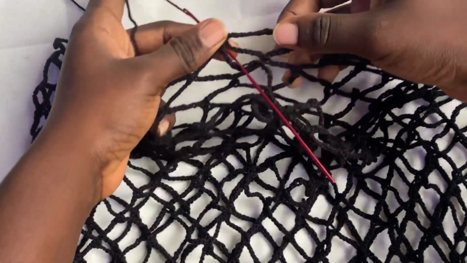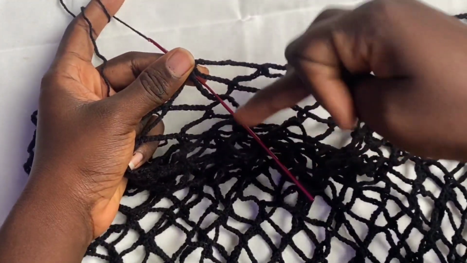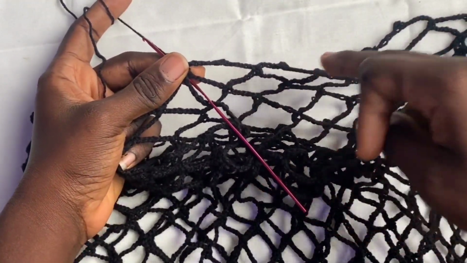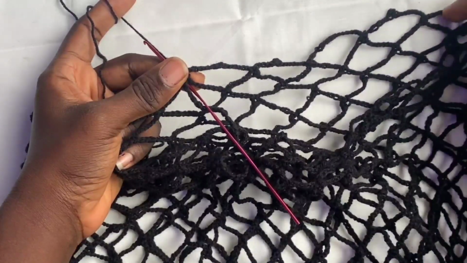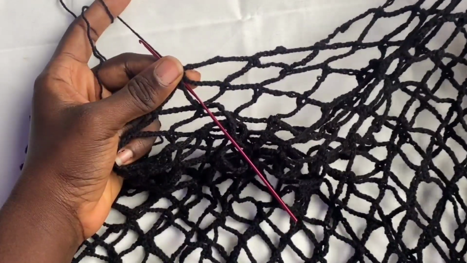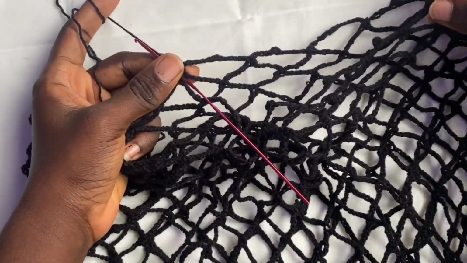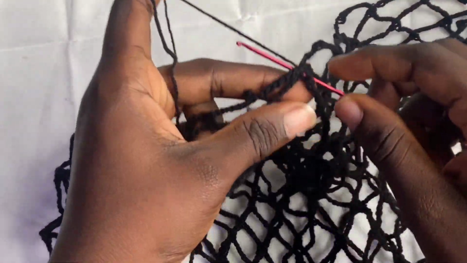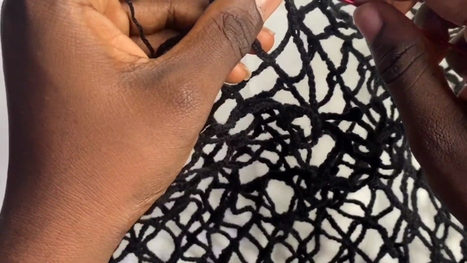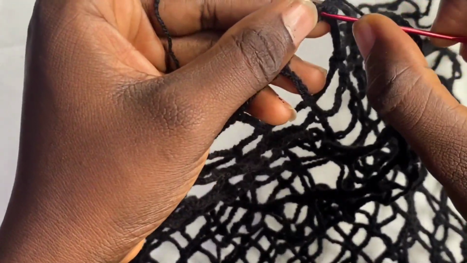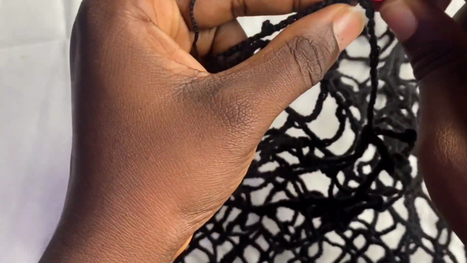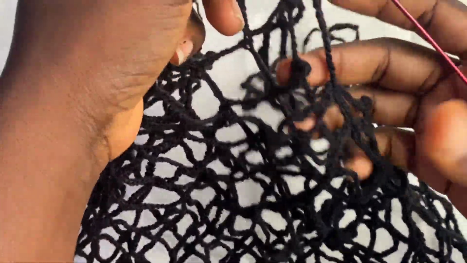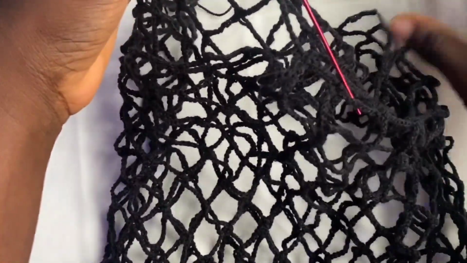So let's count to make sure. This side should also be 11. 1, 2, 3, 4, 5, 6, 7, 8, 9, 10, 11. So we are right on track. I'm just going to single crochet to join at this point to make your final separation. This is how it looks.